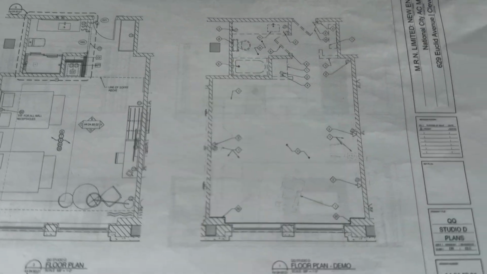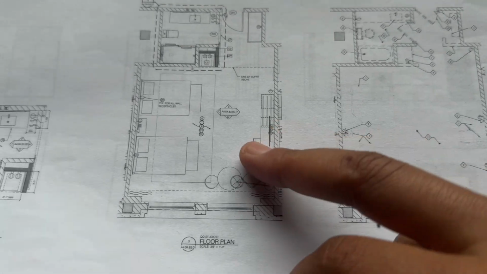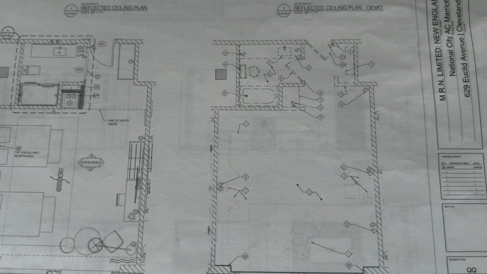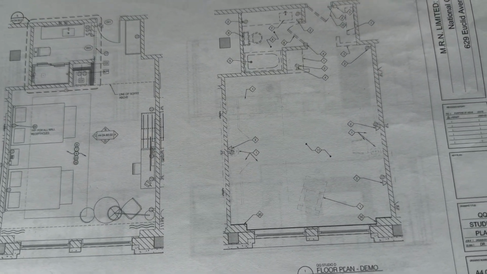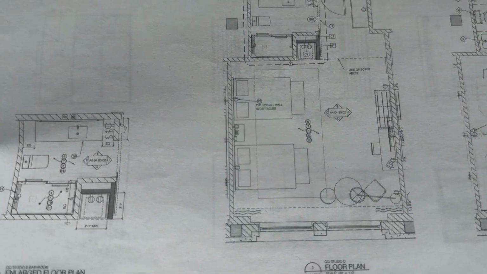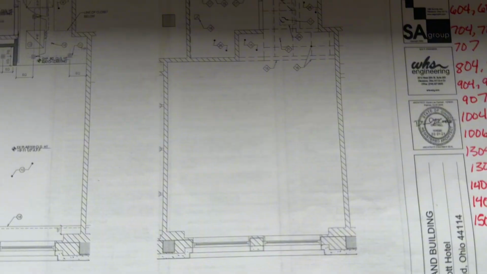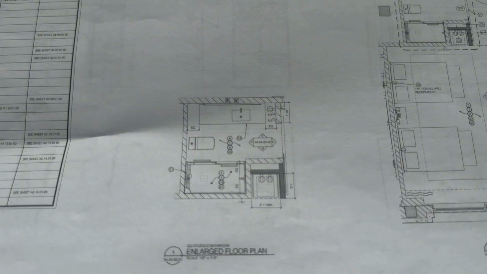So I have the floor plan here, which basically gives me the layout, and then this is the demo. This is how we knew, when we went into every room, what we were going to demo, and then this is how we know what we're going to put back. And then there's the same thing for the ceiling. So this is the ceiling plan demo notes, and then this is the ceiling plan for how it's going to go back, and then this is just a blow up of the bathroom.